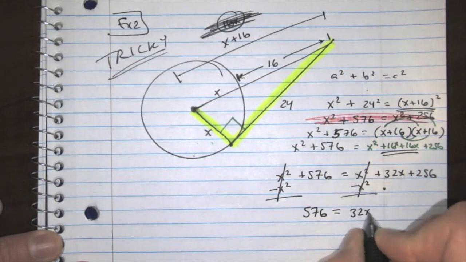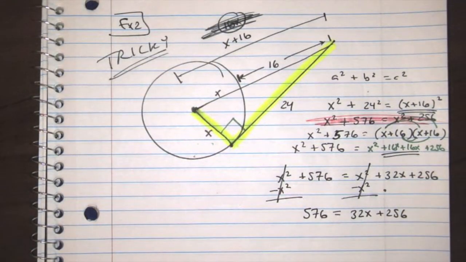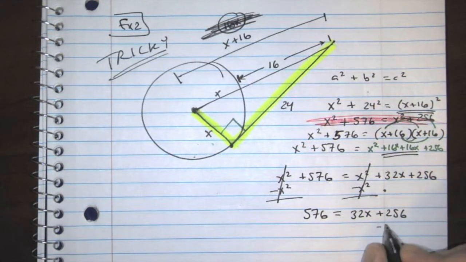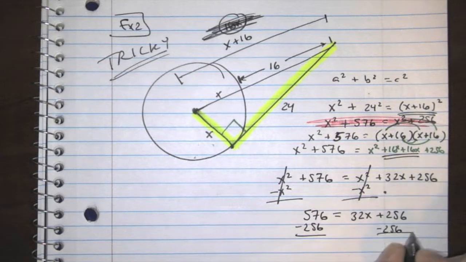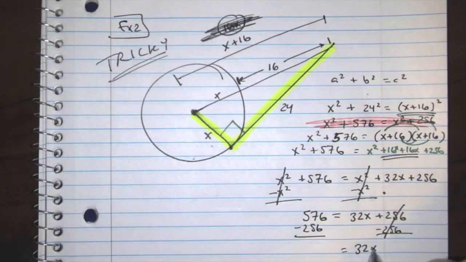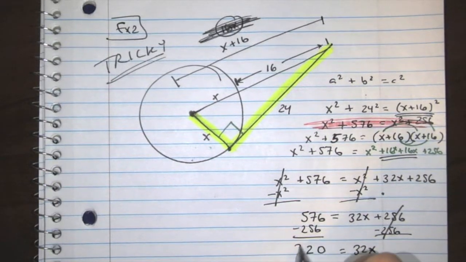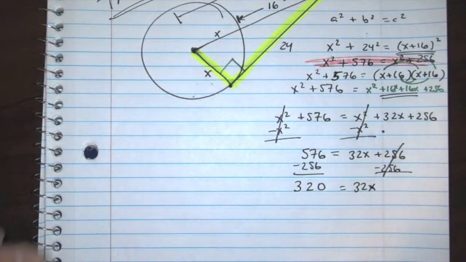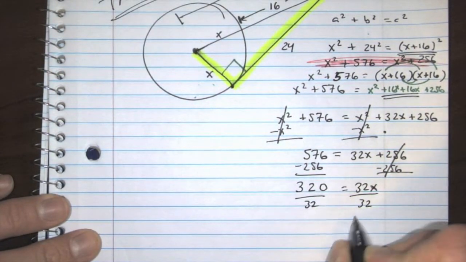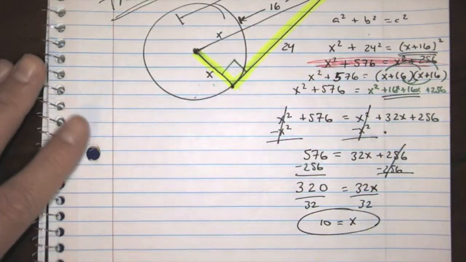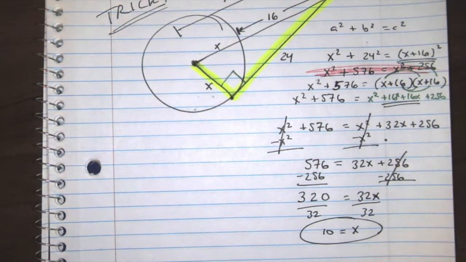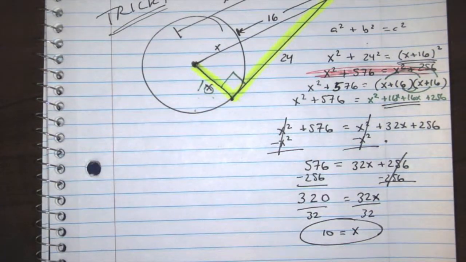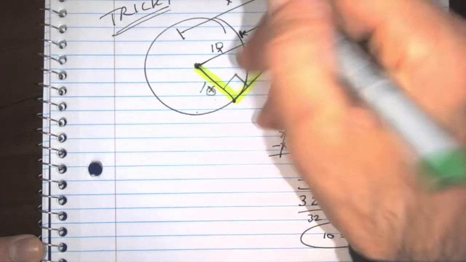576 equals 32x plus 256. It gets a heck of a lot easier. Super, super easy. Okay, subtract 256 on both sides. 32x comes down, 576 minus 256 is 320. Oh, jeez. Does it get any sweeter than that? Because you divide by 32 on both sides, and x equals 10. x equals 10, folks. So this radius up here is 10 units long. That's also 10. So the entire distance is going to be that 10 plus 16. So the entire distance is going to be 26.